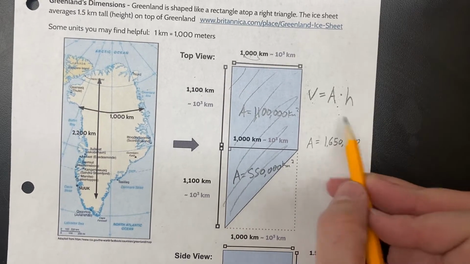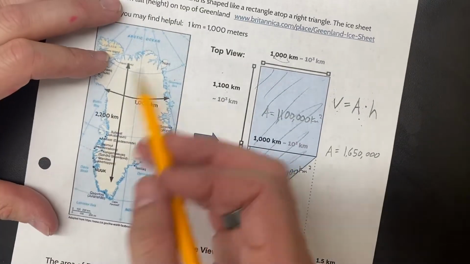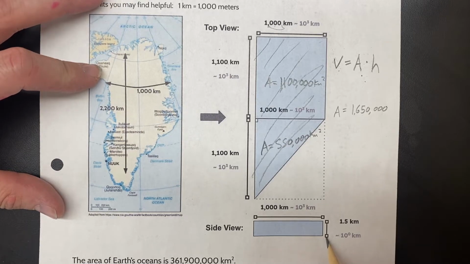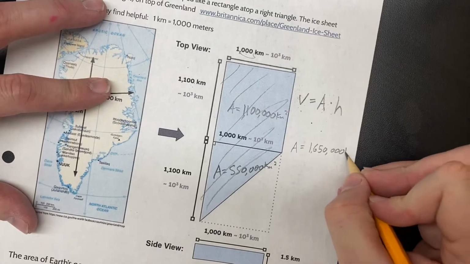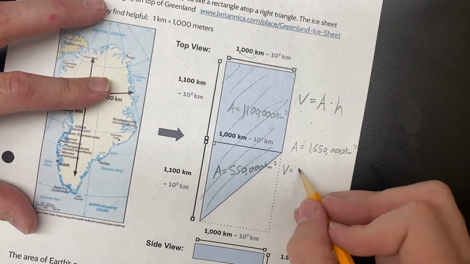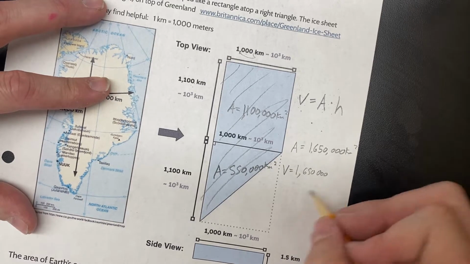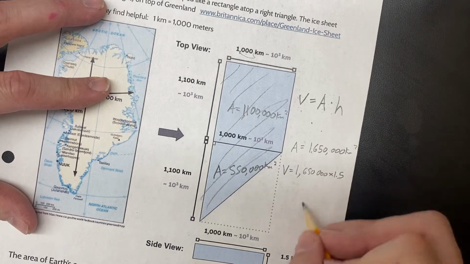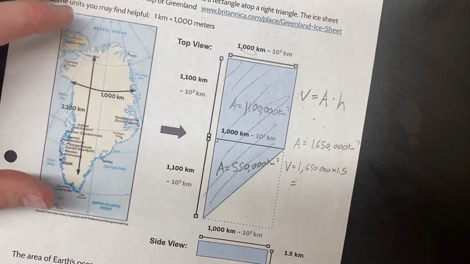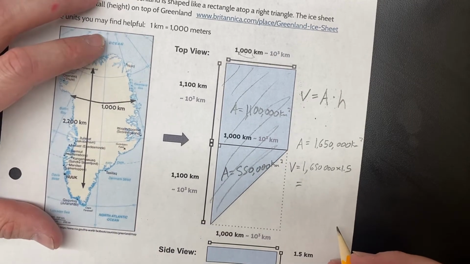We have to say the total volume is equal to this area times the height, meaning how thick is this Greenland ice sheet? We can tell down here that it is 1.5 kilometers thick. So if V equals area times height, that means that V equals 1,650,000 times 1.5. I'm going to have a hard time doing this in my head, but whatever the answer is, that's the volume we're looking for.